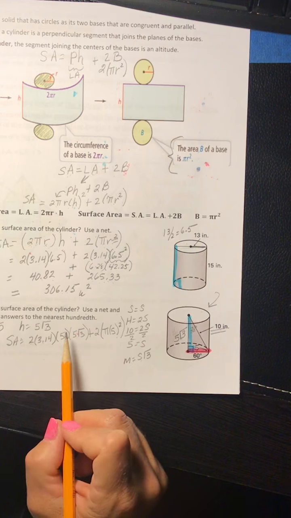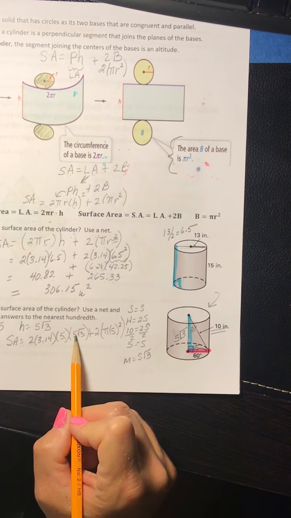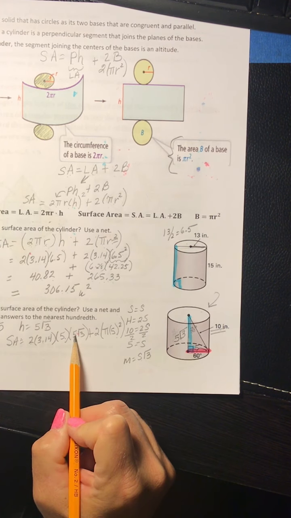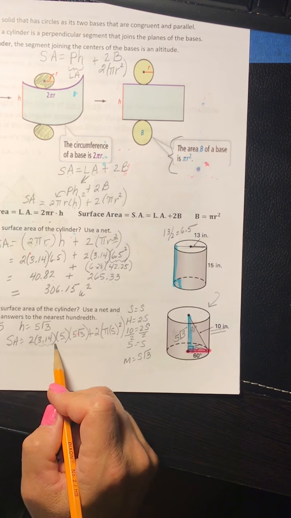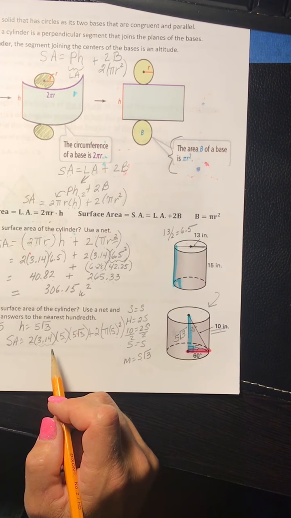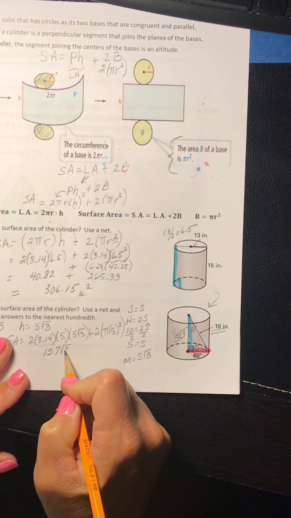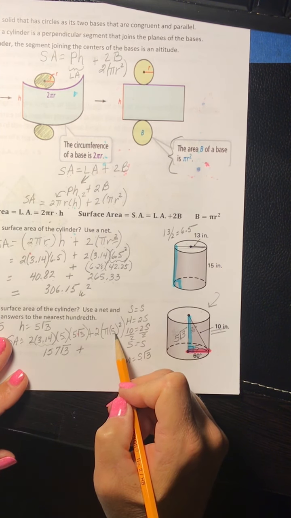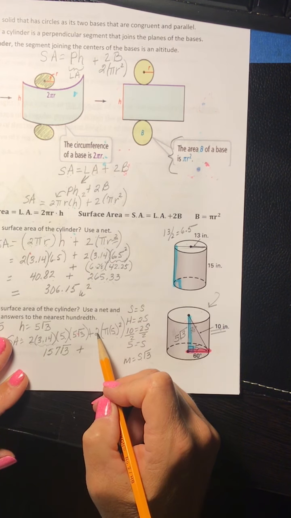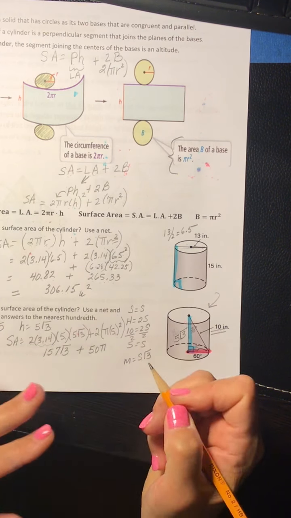All right, so make it as easy as possible. Do your whole numbers first. 5 times 5 is 25, times 2 is 50, 50 times pi, 50 times 3.14 equals 157 square roots of 3 plus 5 times 5 is 25, 25 times 2 is 50, 50 pi.